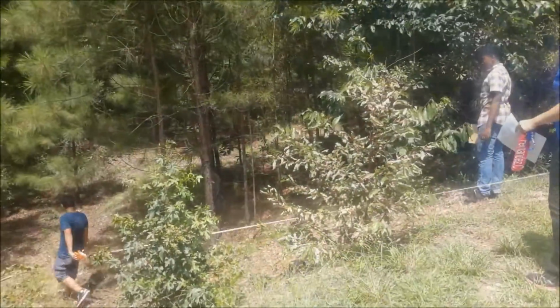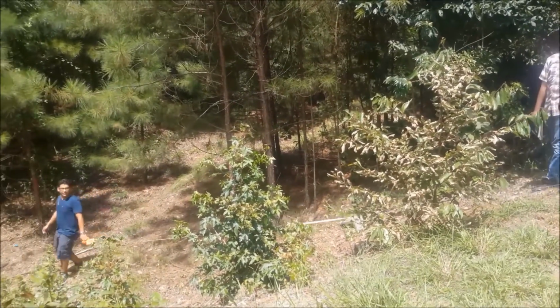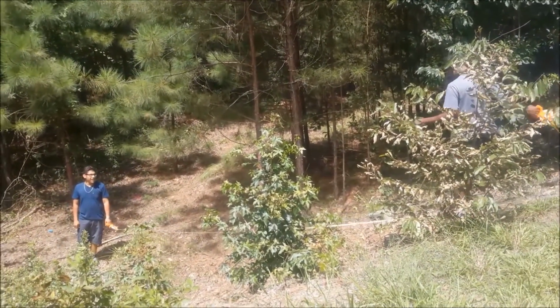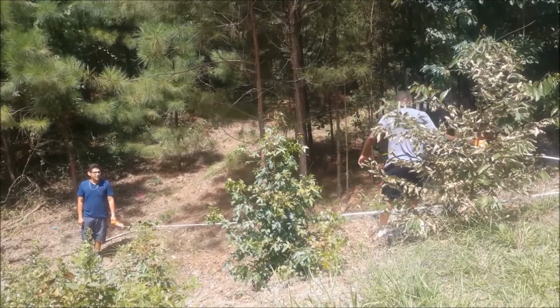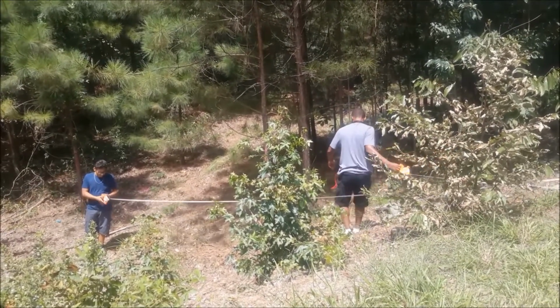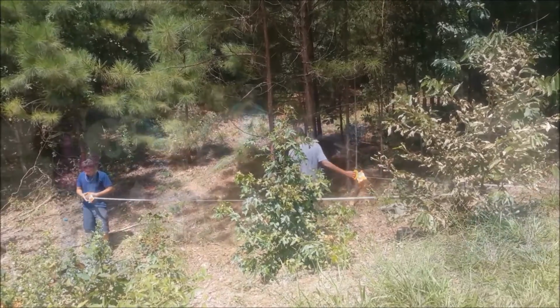All right, and we're going to go from here. And you're going to keep track, and you're going to need 2 people counting and 2 people recording. And then when you're done, you're going to sit down here and you're going to illustrate your forest, your area.